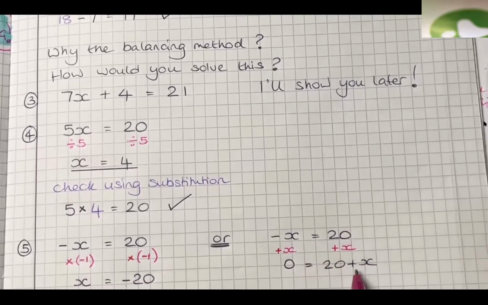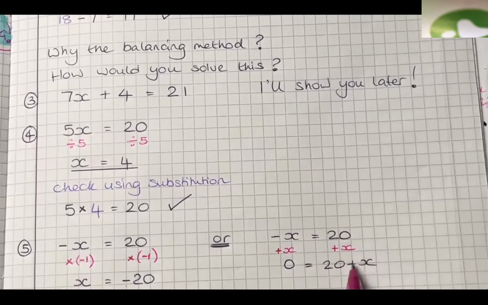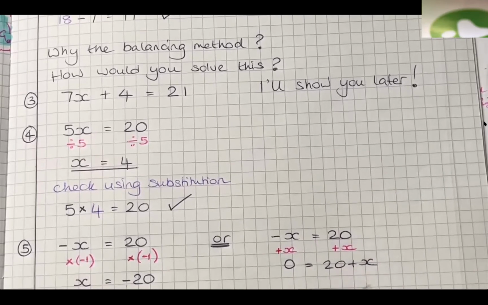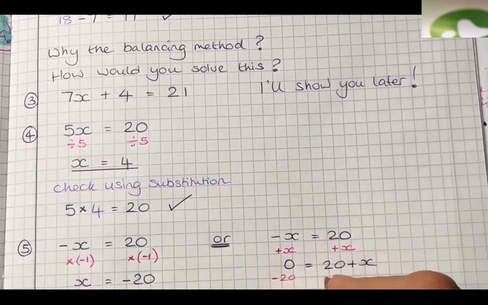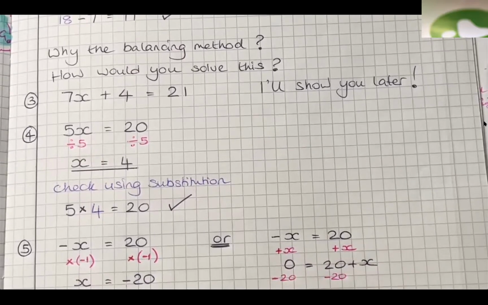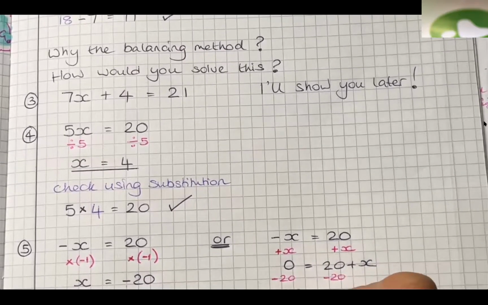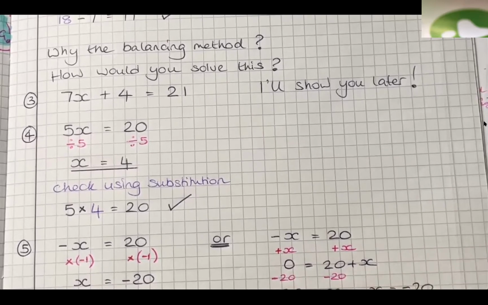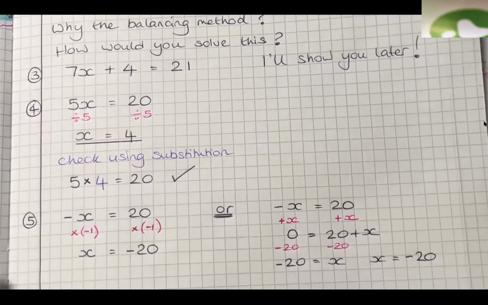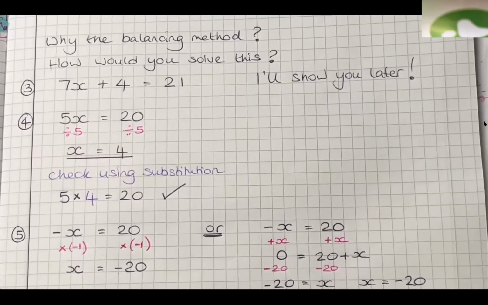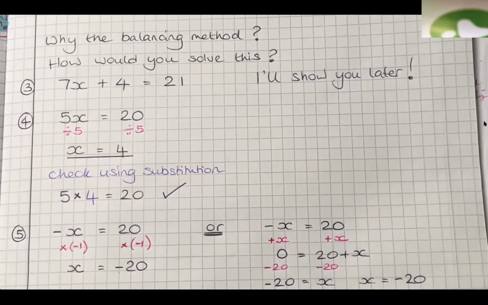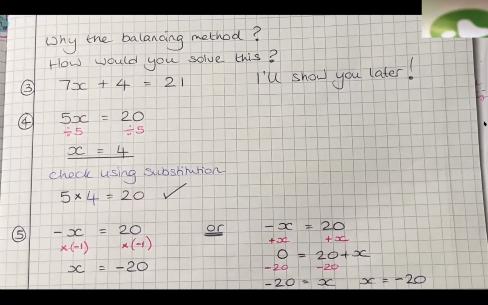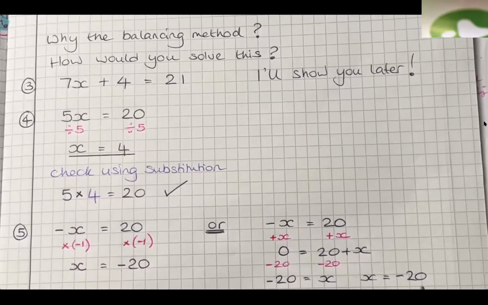Remember, I want the x on its own. I want to isolate the x. So I need to subtract 20 from both sides. And that's going to give me -20 equals x. X equals negative, sorry, you can't quite see that, can you? X equals -20. Okay, again, you check by substitution, remembering your negative numbers.